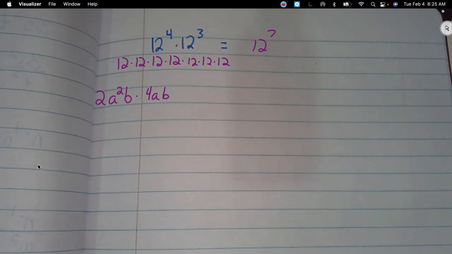First of all, does anybody know what 2 times 4 is? What's 2 times 4? Don't be scared to say it. It's 8. Okay, 2 times 4 is 8. Does everybody see that those are just numbers I can multiply? 2 times 4 is 8. All right, so I'm gonna underline those because I've already done those. Now let's look at our a's. They have the same base. So how many a's are there? 2. This one has 2 and this one has 1. So how many am I going to write for my exponents? 3. A to the third.